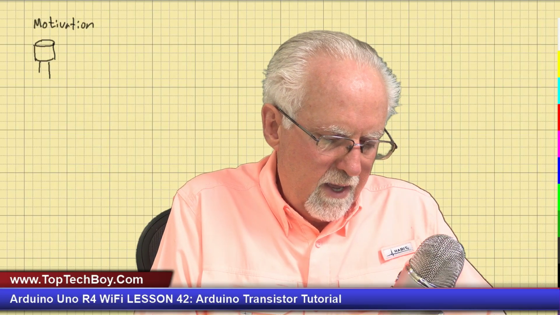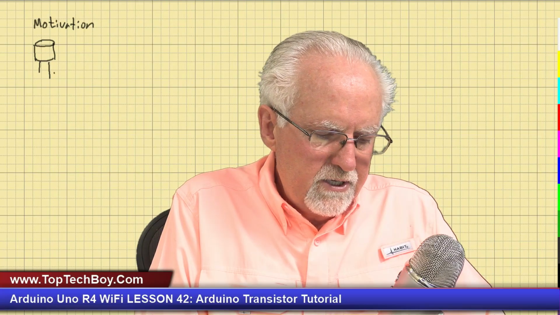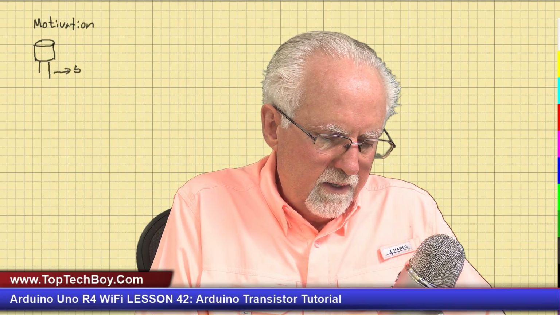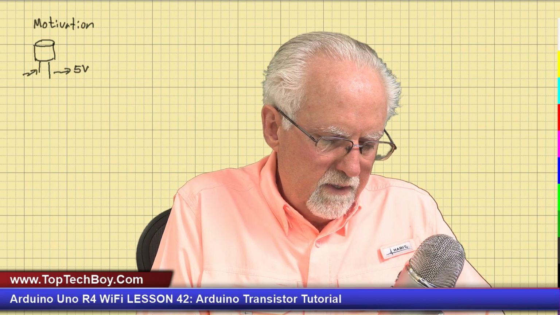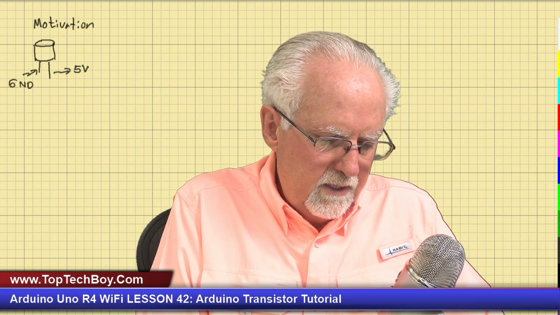Okay, so what we want is the motivation. Why would we want to use a transistor? So let's think about that active buzzer. It was a tubular shaped object like this. We had one leg that was longer and one leg that was shorter. Now, if I just connected this long leg to 5 volts and this short leg to GND, to ground, this thing buzzes. So it's very easy to use. You just apply the voltage, and then when you apply the voltage, the thing will buzz.